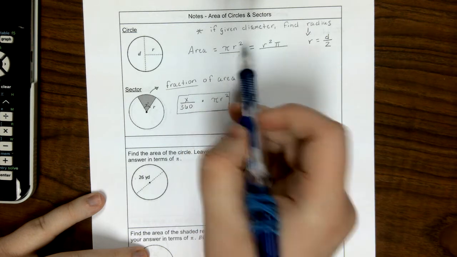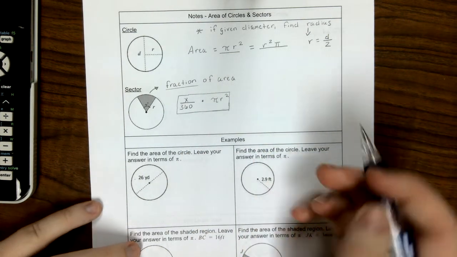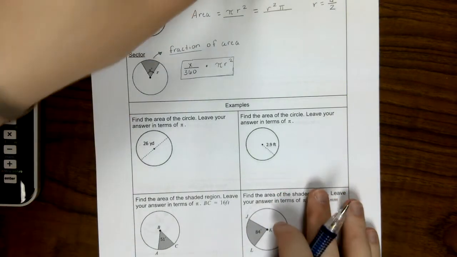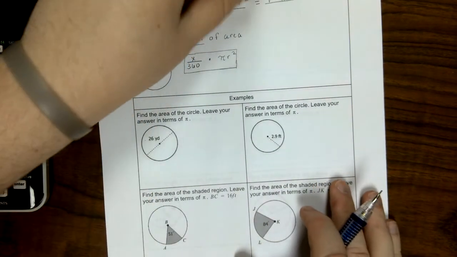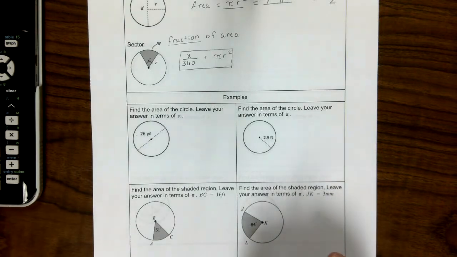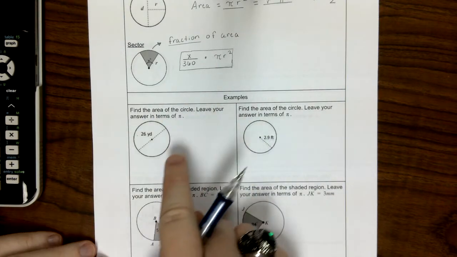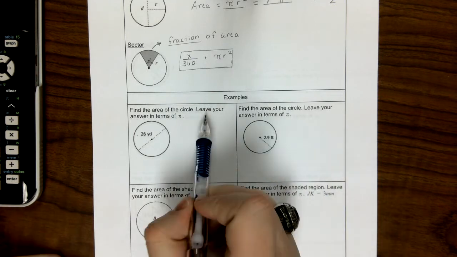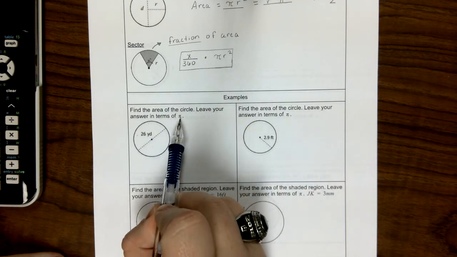And then this is regular circle area. So let's look at a couple of these. There's two area problems of a circle and then two sector areas. So find the area of the circle. And then I'm always going to tell you this direction: leave your answer in terms of pi.